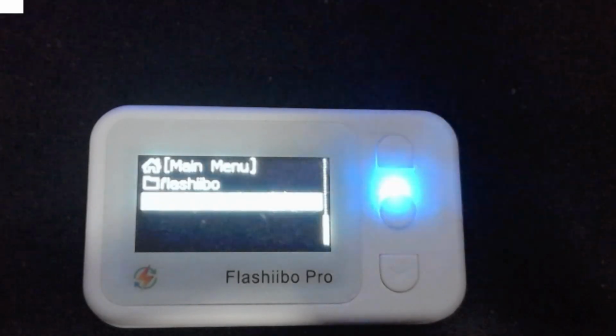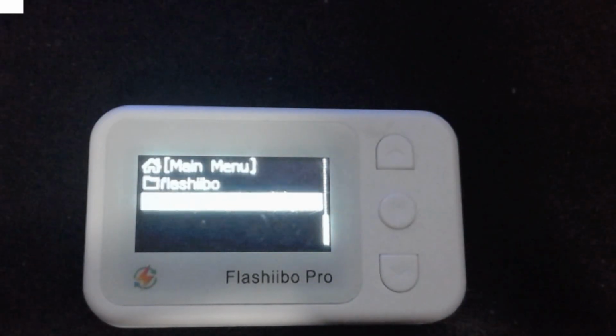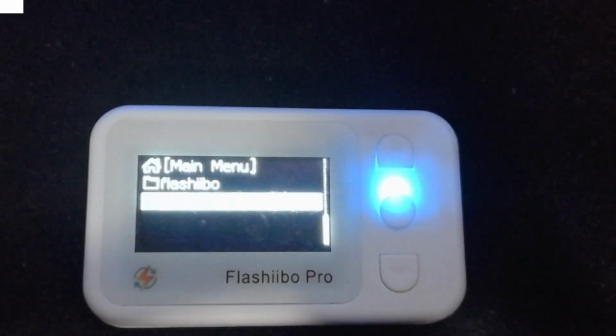It's not flashing. It's not doing that. My phone camera just happens to work a lot better and has a faster refresh rate than the Flashiibo's screen. So this is literally what you would be seeing. It's about 30 FPS is what we're seeing.